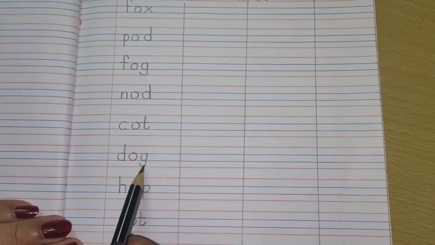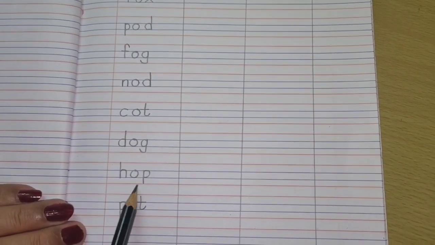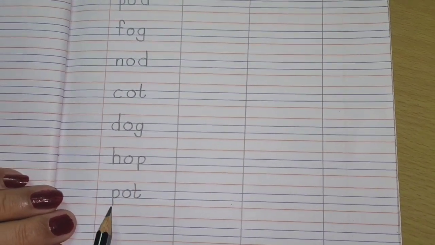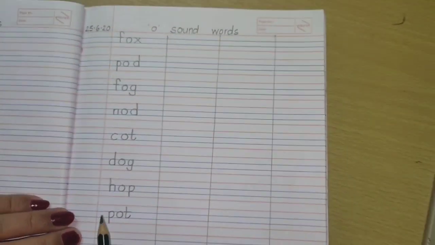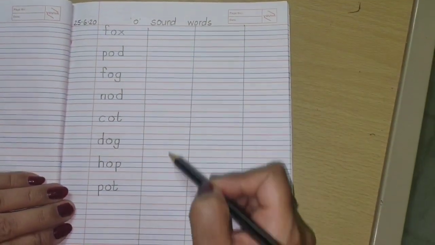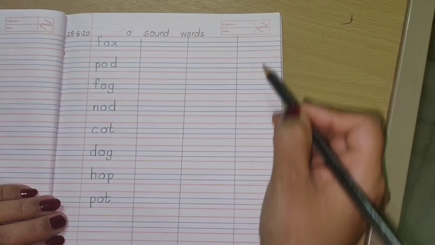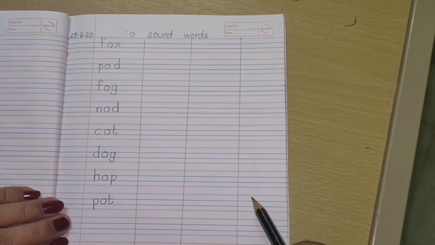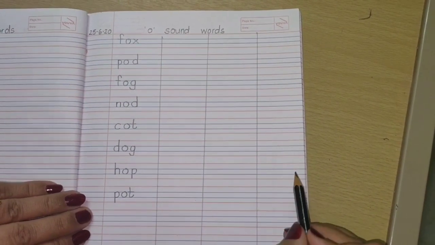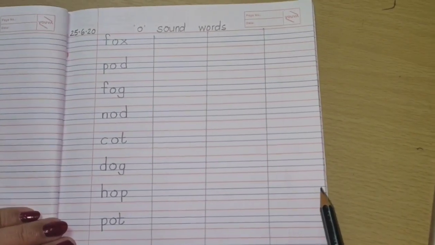D or G, dog. D-O-G, dog. H or P, hop. H-O-P, hop. P or T, pot. P-O-T, pot. This, children, you will write it in this 1 column, 2 column and 3 column. You will learn these spellings and you will revise the words also. I hope you all have understood, children.